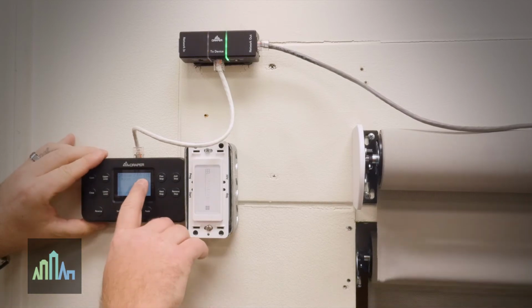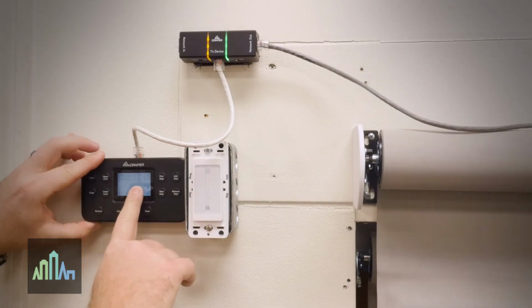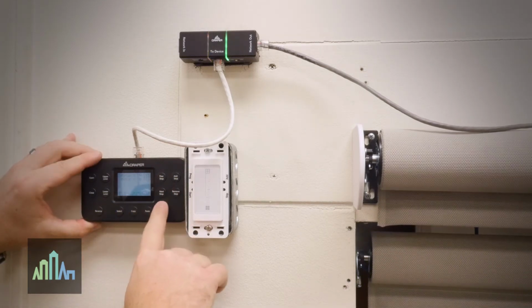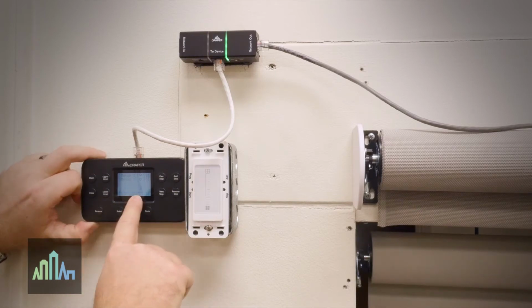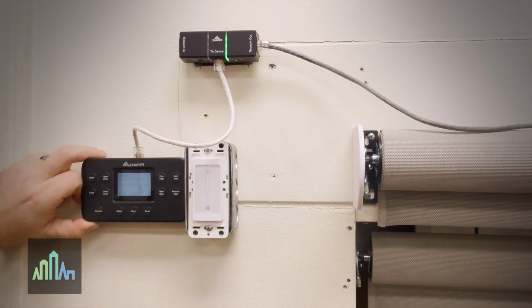Over here, it says previous stop, next stop. You're going to use those to cycle through your motors in the list. So by hitting next stop, it takes me to motor 2. If this is the motor I want to set the limits on, I'm going to press select to configure the motor. Once I get to the next screen, it tells me everything that's going on with that motor.